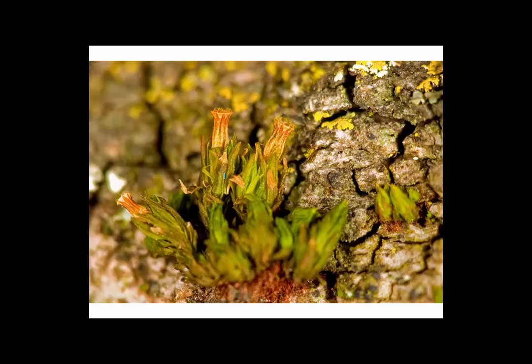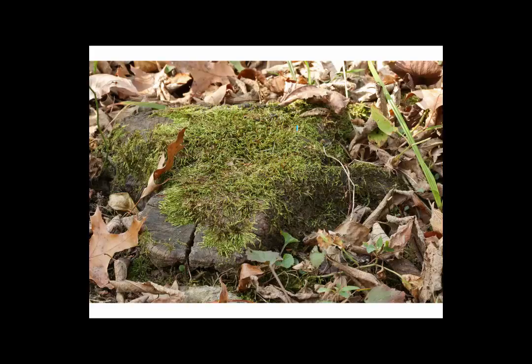Unlike many mosses that have fairly long stalks supporting the sporangium, this one is very short, and it's sort of immersed in the upper leaves. But nonetheless, there's a sporophyte here with a nice sporangium that's got some teeth that regulate the dispersal of spores, and that's a moss sporophyte and gametophyte.